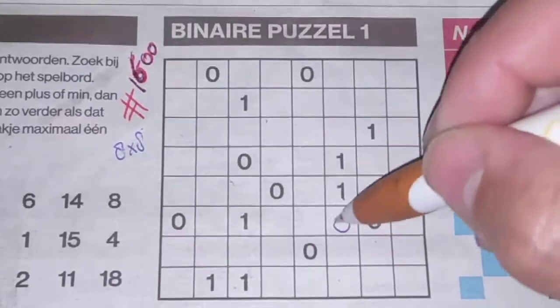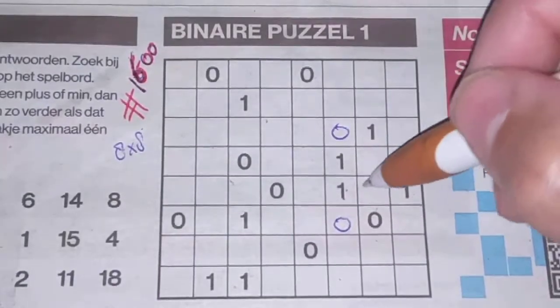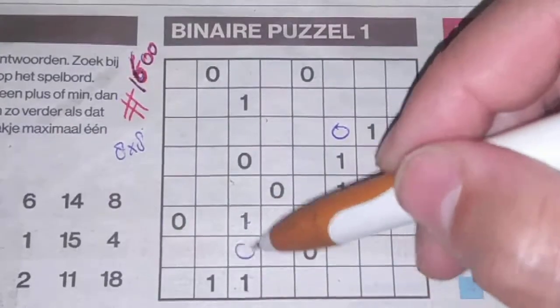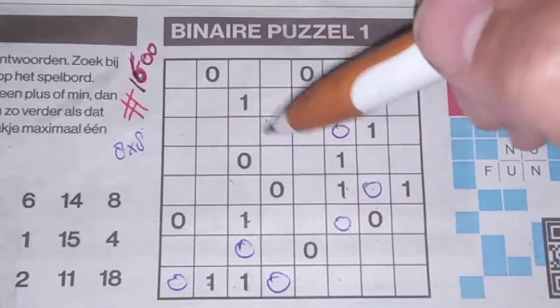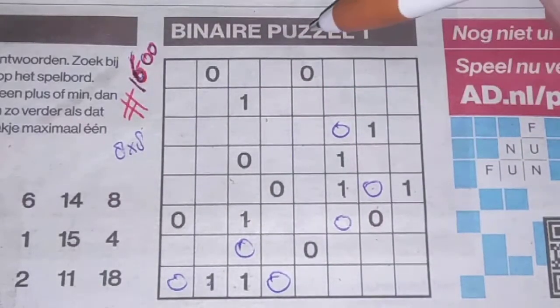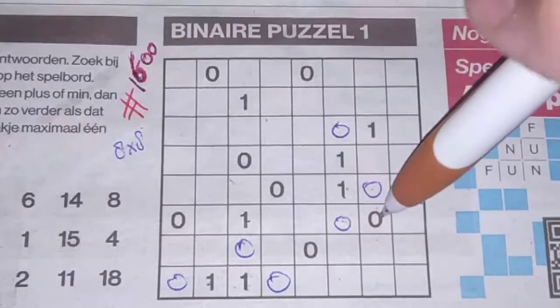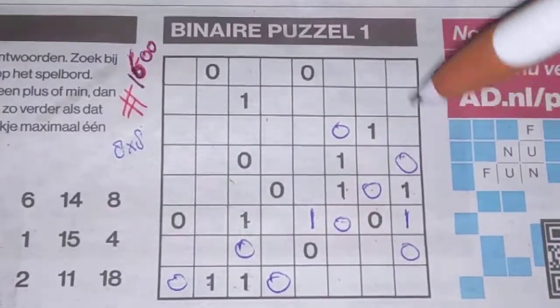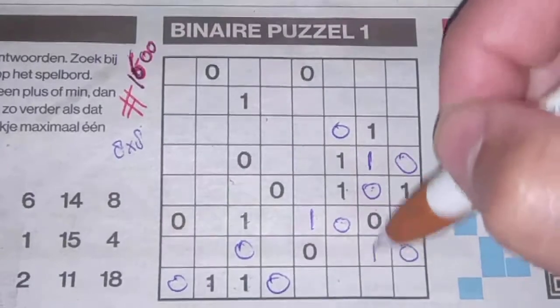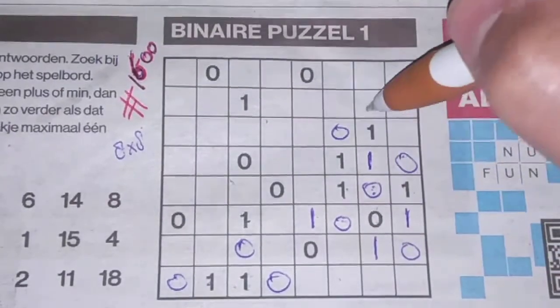Double one, here an O, there an O. Between two ones comes an O. Between two ones comes an O. Double one, here an O, there an O. Double O, here a one, there a one. Double one, here an O, there an O. Double O, here a one, there a one. Double one, here an O, there an O.